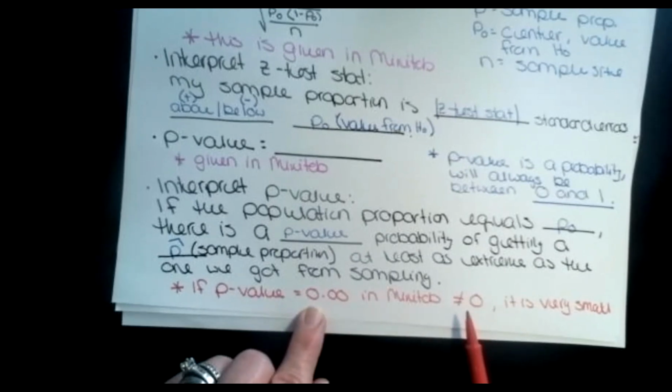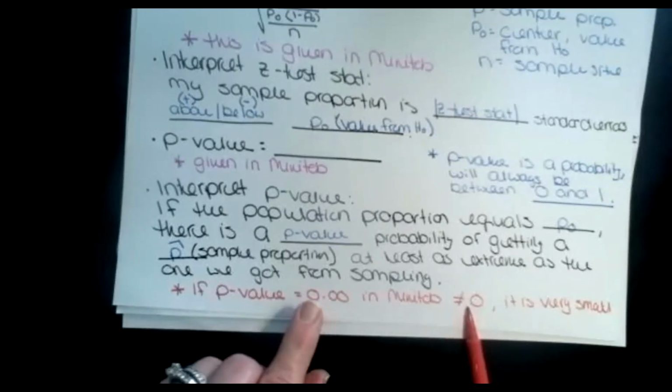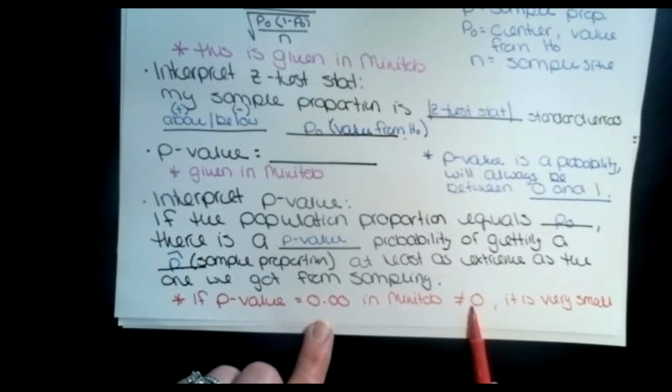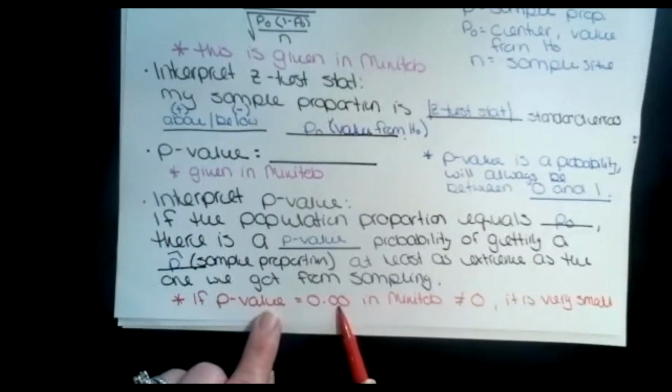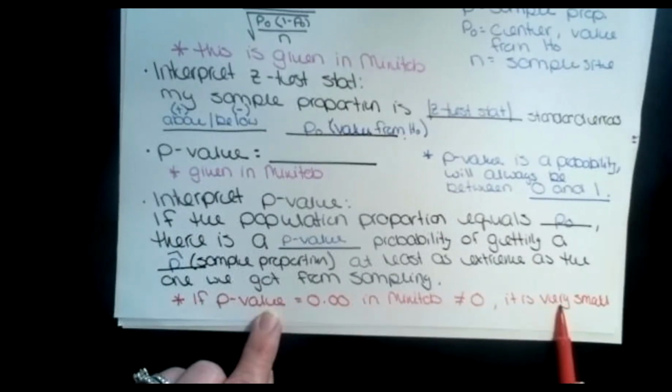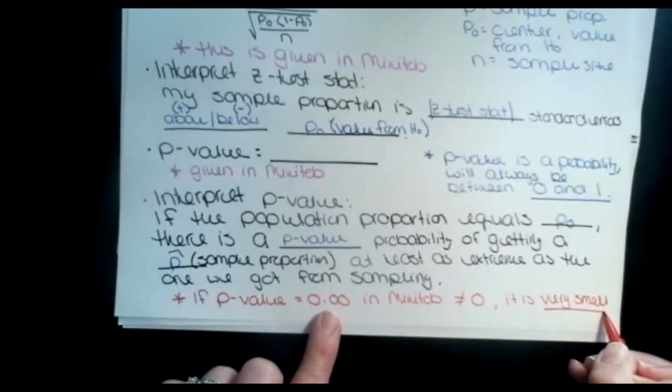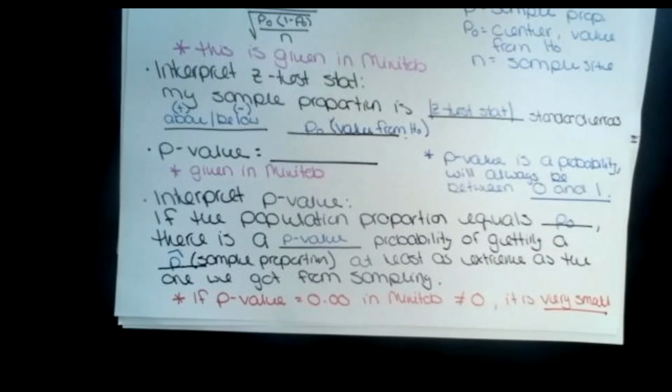0 means there's an absolute no chance that this was going to take place, and that just doesn't happen, right? In probability, there's always a slight chance that something's going to take place. So instead of reporting 0 or even 0.00, we want to report very small. When you see something like this, it just means it's very small, smaller than my alpha, which we didn't get to yet, but we will. That's all that means for us.